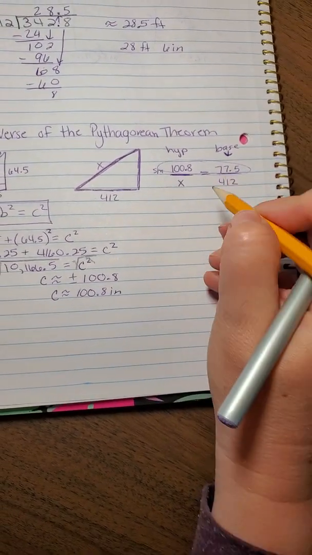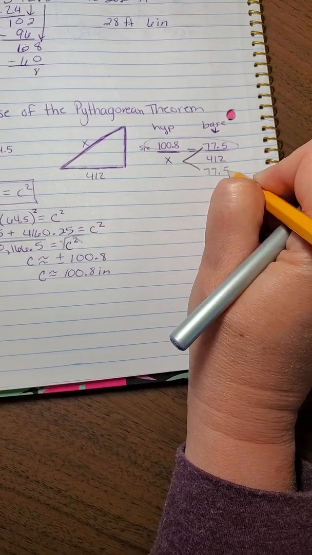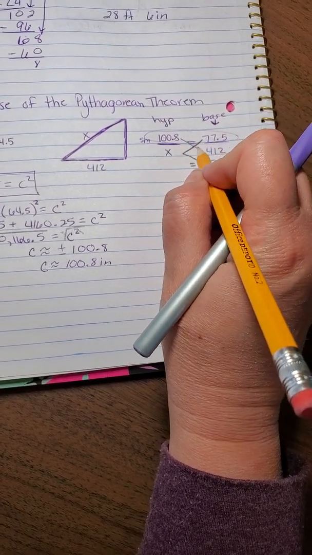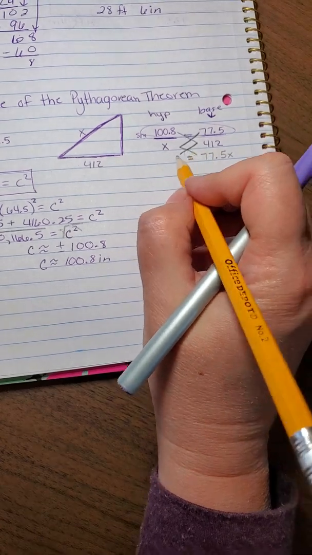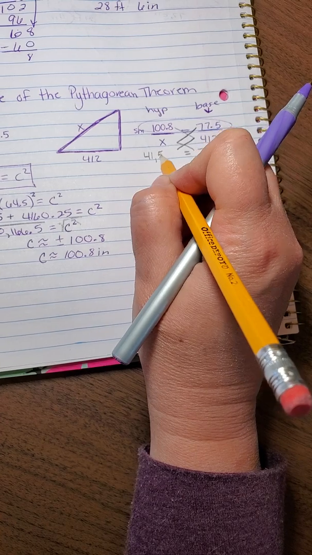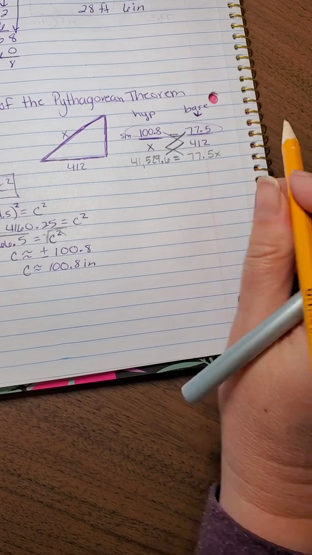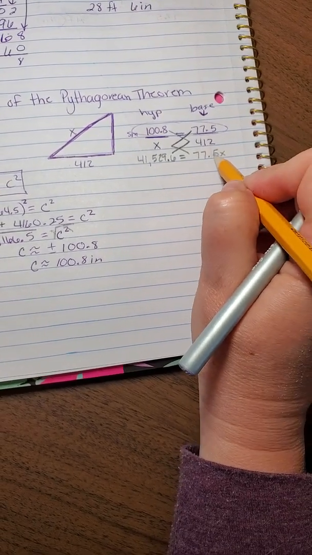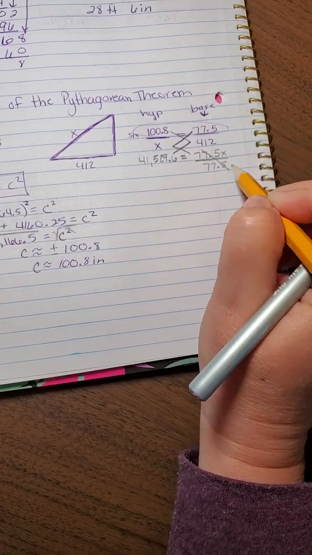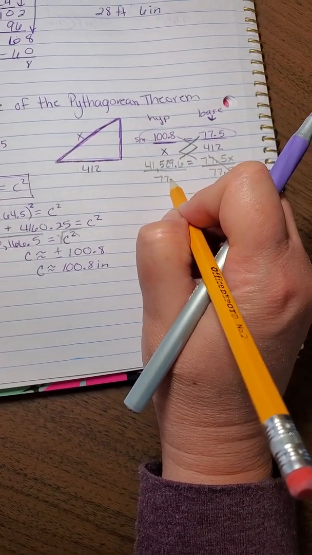Go ahead and do your cross products again. 77.5 times X is 77.5X. Keep my equal sign, it's a balance. 100.8 times 412. I get 41,529.6. Now I've got to get x by itself. The opposite of x times 77.5 is to divide by 77.5. They're opposites, they cancel. Do it to one side, we've got to do it to the other.